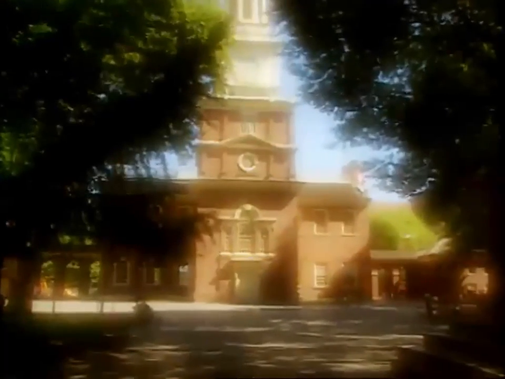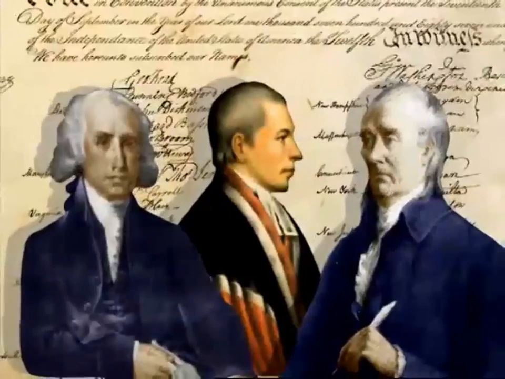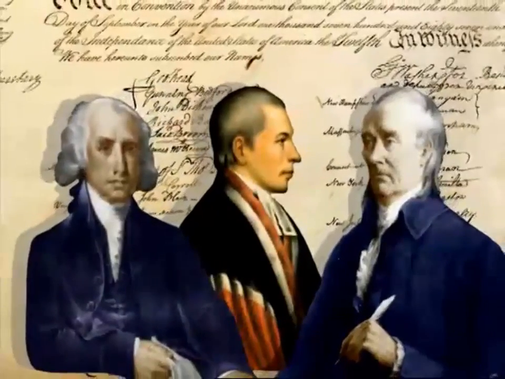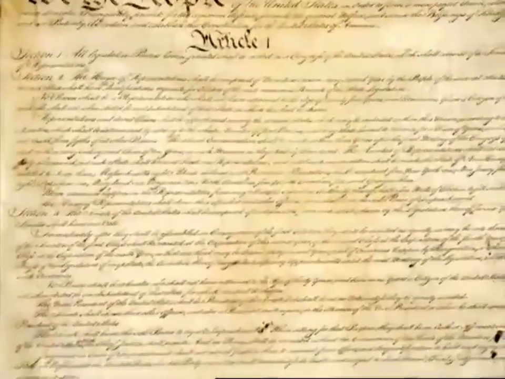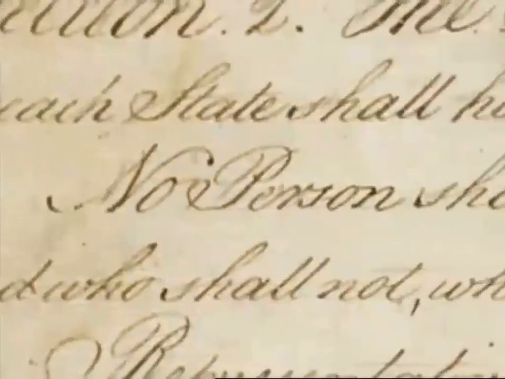On September 17th, 1787, a convention of delegates meeting in Philadelphia adopted the Constitution. That was the first step towards it becoming the law of the land. Now, the states had to ratify it. The convention ruled that only 9 of the 13 states needed to do so for the new government to go into effect.